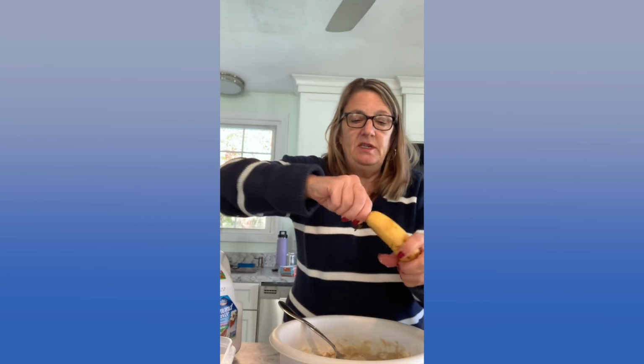So I'm putting 2 bananas in. It calls for 1.5, sometimes 1. I think it's pretty much preference, whatever you have left for your bananas. I wouldn't do more than 2 though. So I'm mixing it all up in the batter.